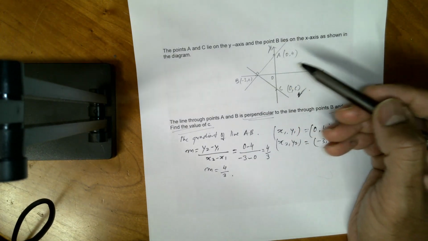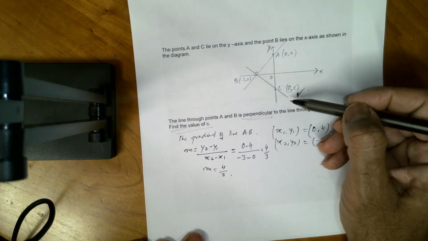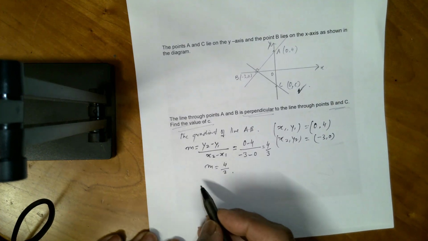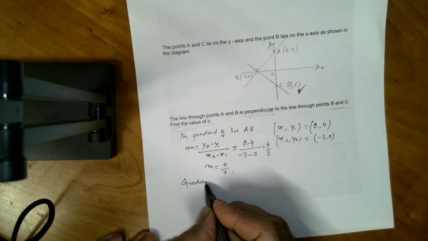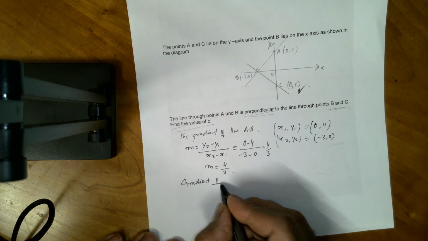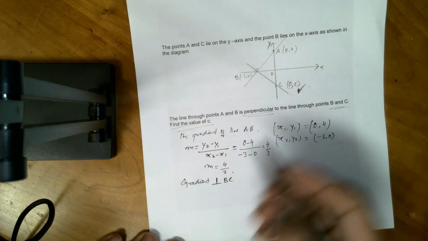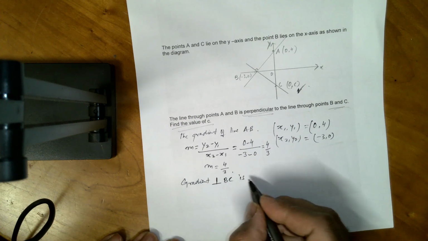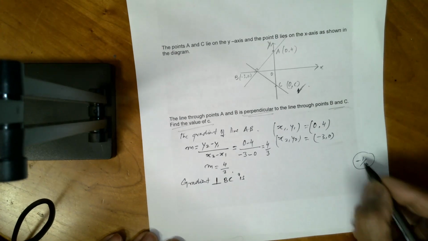So now, when the lines are perpendicular, what would the gradient of BC be? I think you got what that would be. The gradient of the perpendicular line BC is -1 over m, remember.